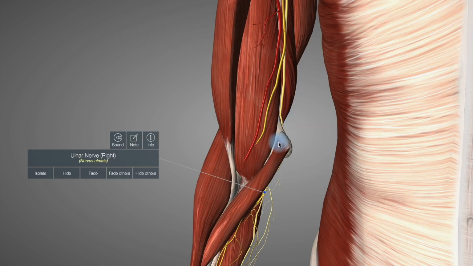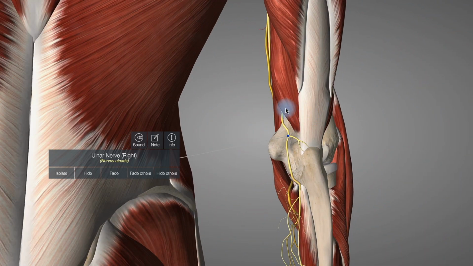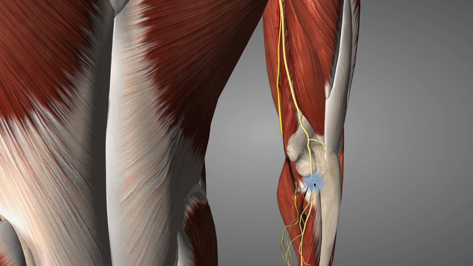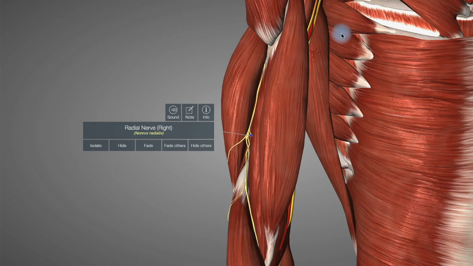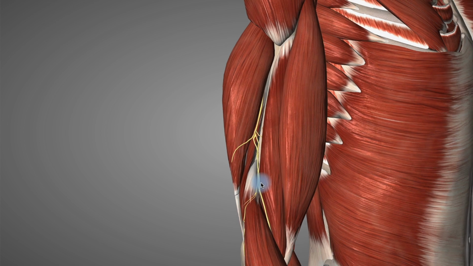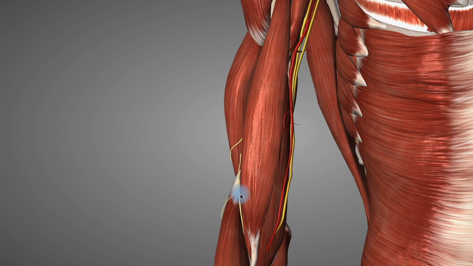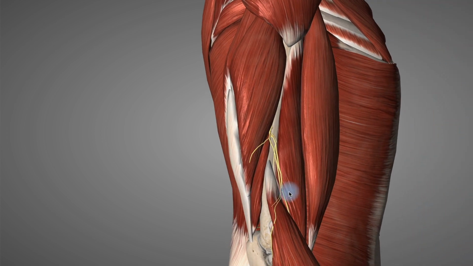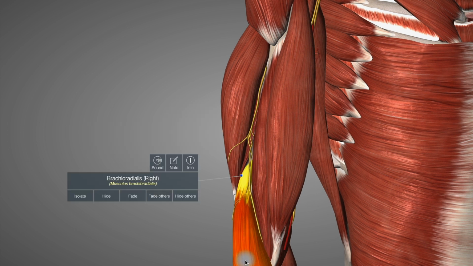It is also very important to know that the ulnar nerve is not considered a component of this cubital fossa, because it passes behind the medial epicondyle, and it does not pass through the cubital fossa. Something the same happens for the radial nerve. It is also not considered a structure in the cubital fossa, because it passes in front of the lateral epicondyle.